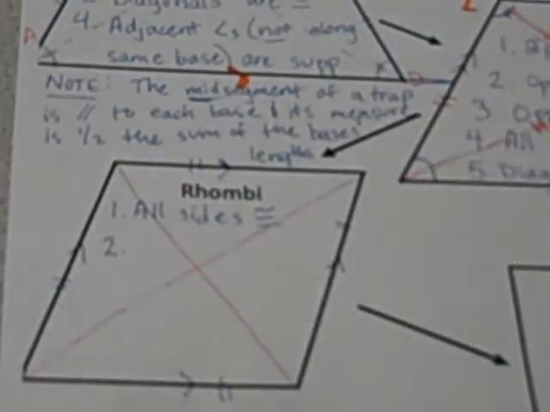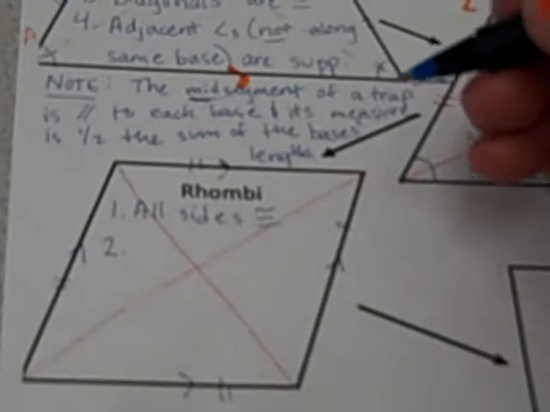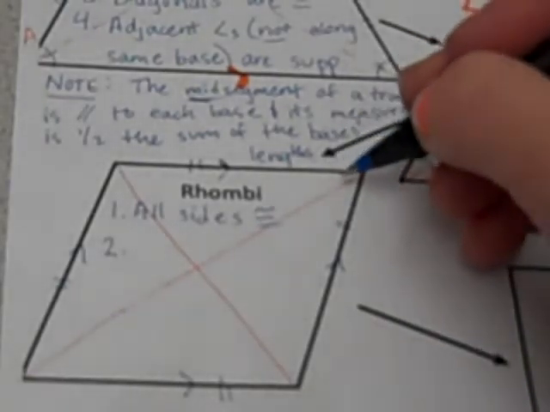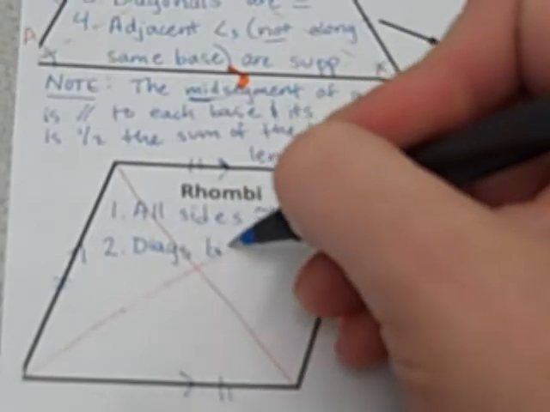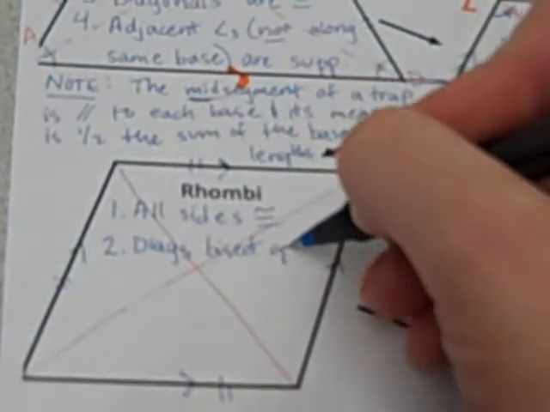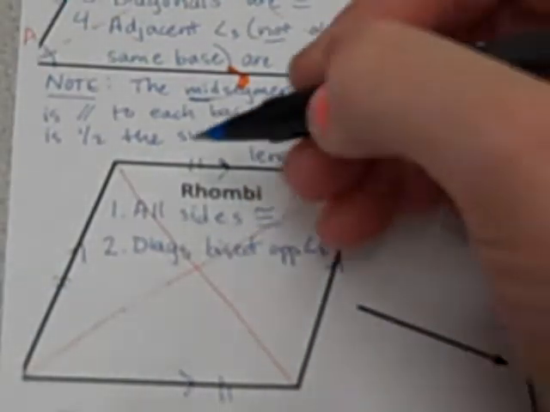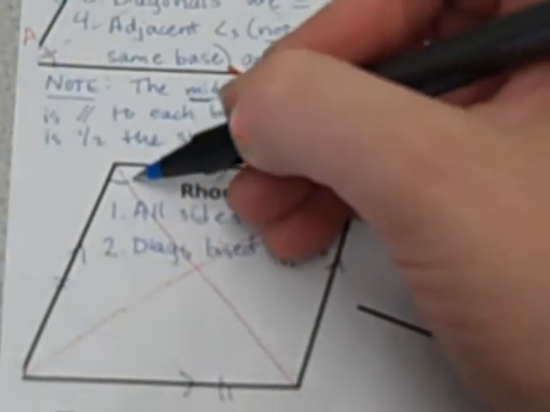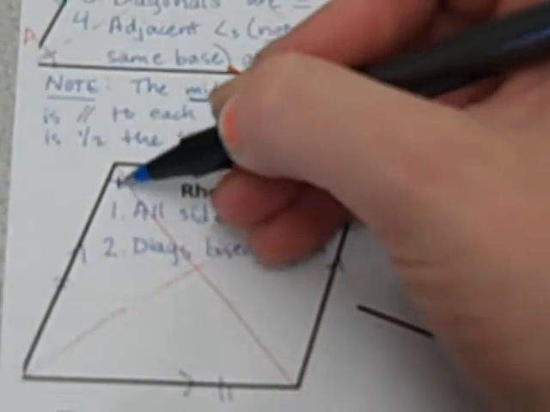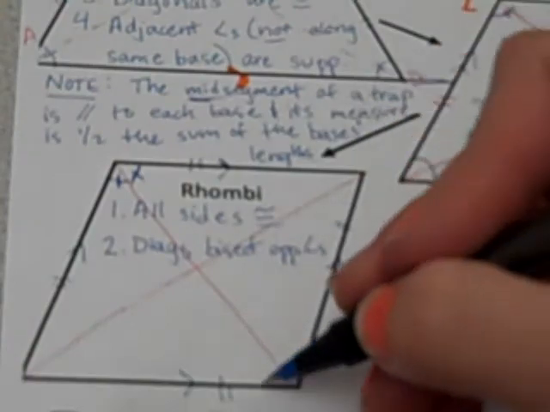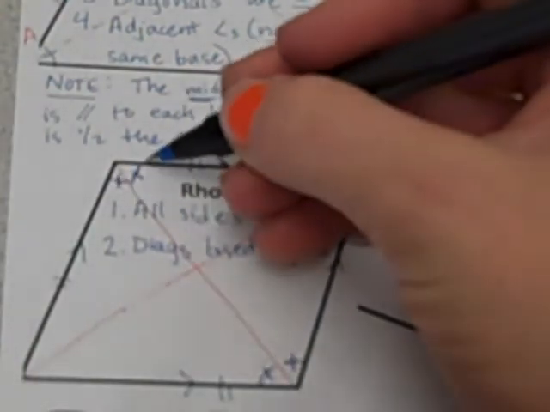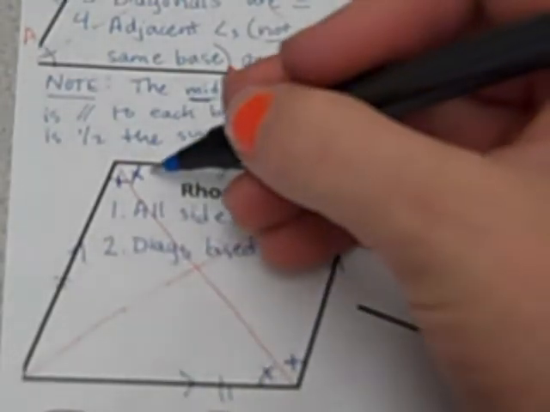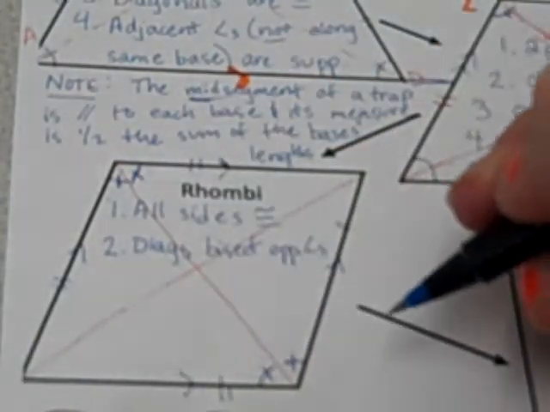And the diagonals are going to bisect our opposite angles. So diagonals bisect opposite angles. That means that this angle is split in half. So those two parts are congruent. This angle is split in half. So not only are these two angles congruent, but now all 4 of these parts are congruent.